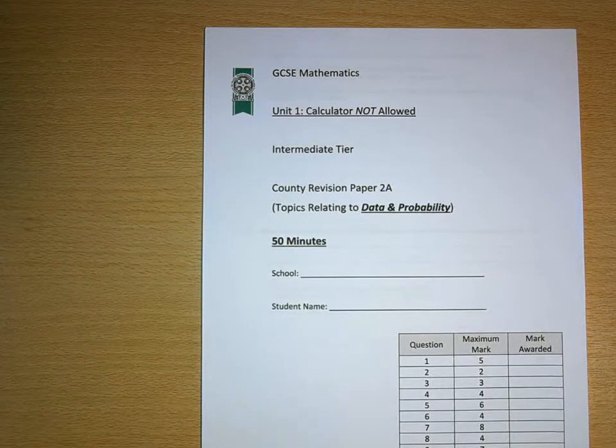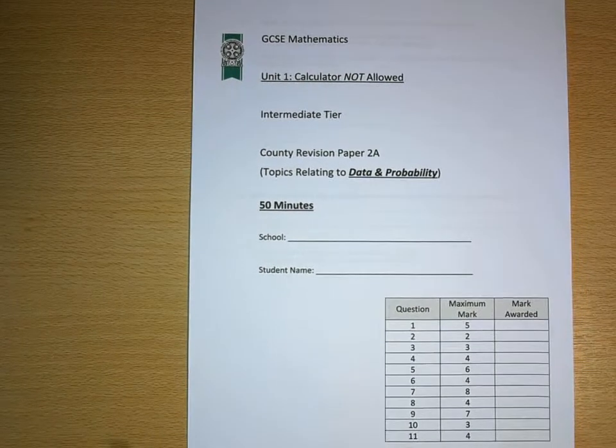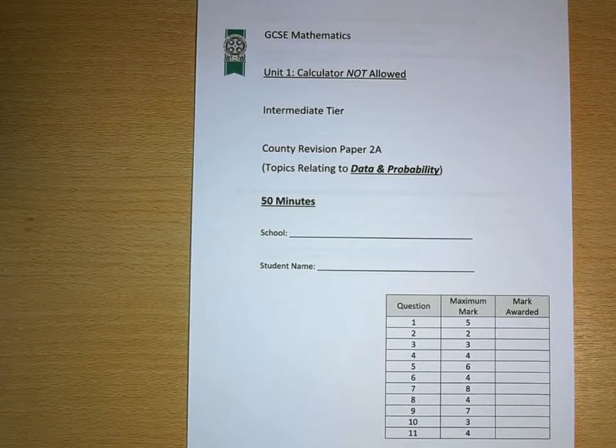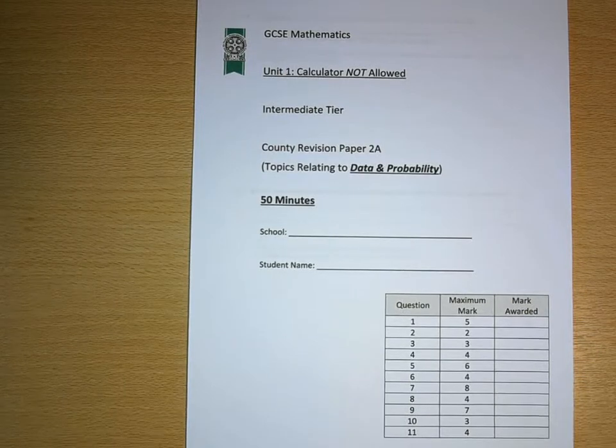Right, in this test we're looking at your progress on dealing with data and probability questions, and most of the sort of data and probability questions are grade C questions. The only topic really in this paper that would be considered to be a grade B question would be Venn diagrams.